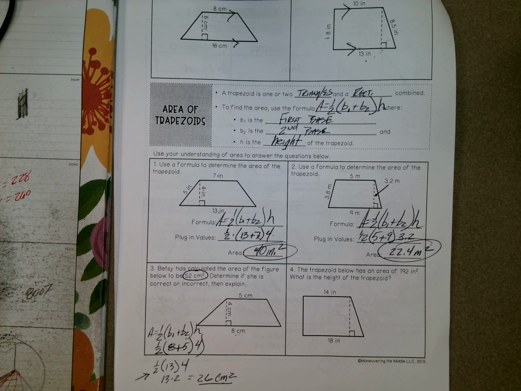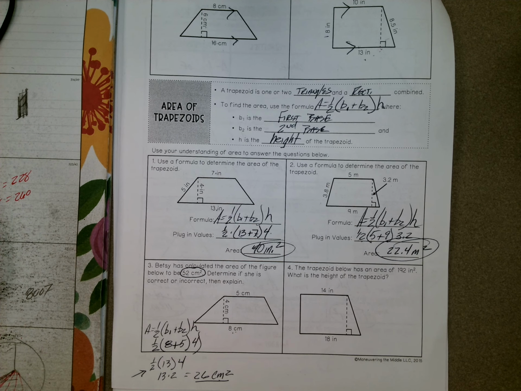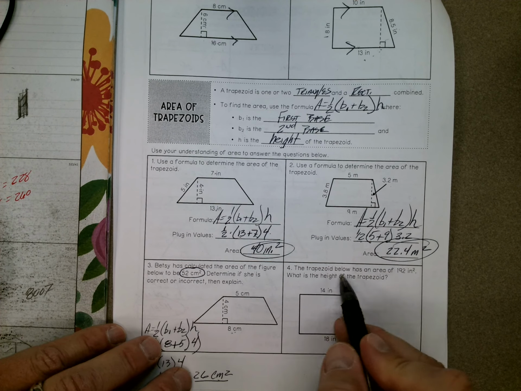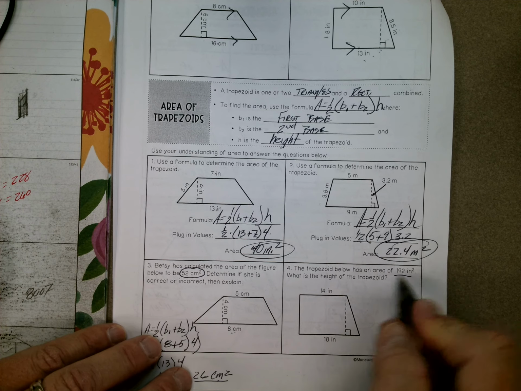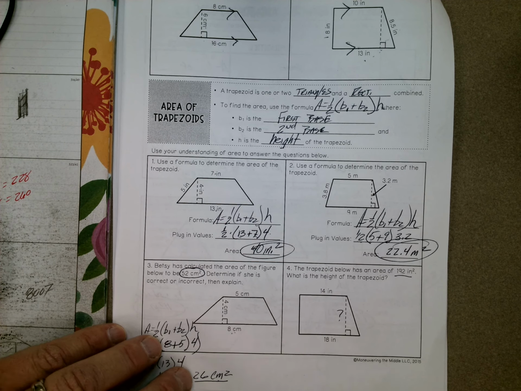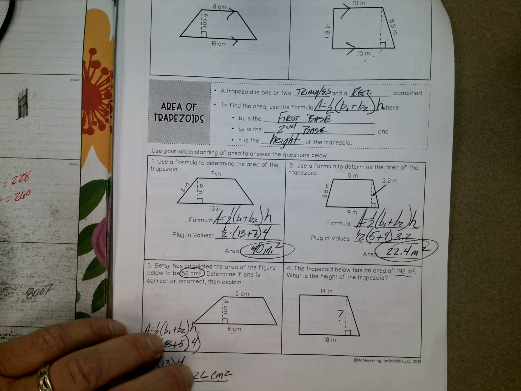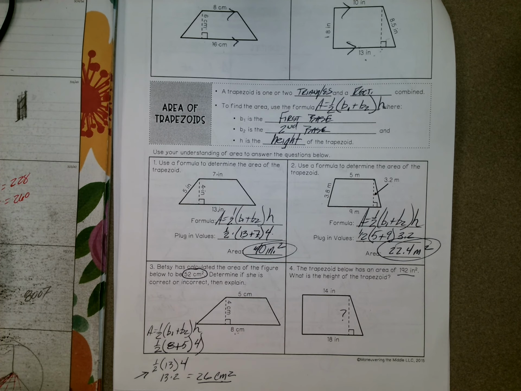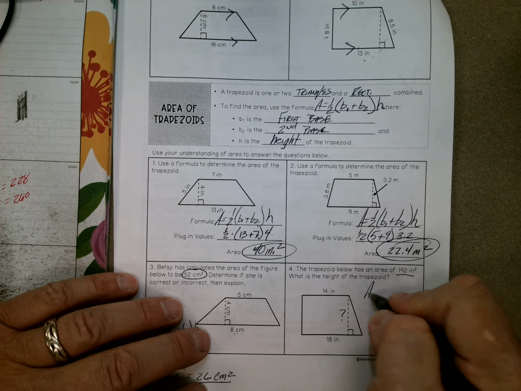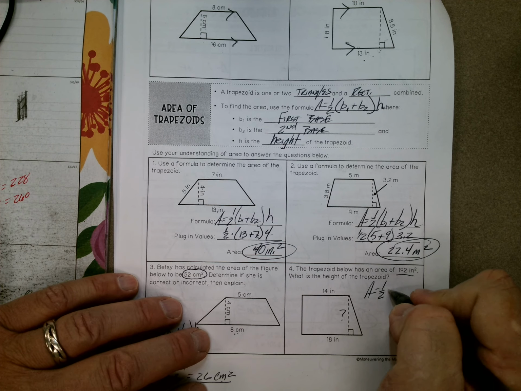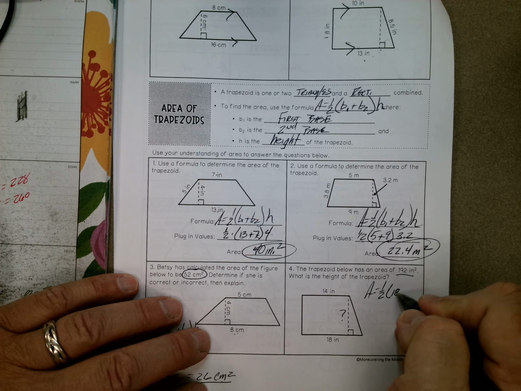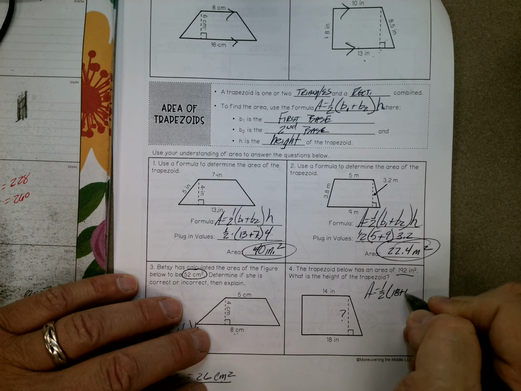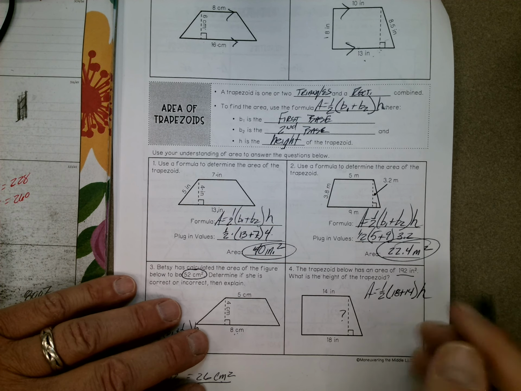All right, the last one is probably the most difficult. This is where we have to set up our equation, simplify it, and work backwards. Okay. So let's start with the question. The trapezoid below has an area of this. All right. What is the height of the trapezoid? It's unknown. So let's go ahead and write down our formula first. Area is 1/2. All right. Base 1 is 18. Base 2 is 14. And we're looking for h.